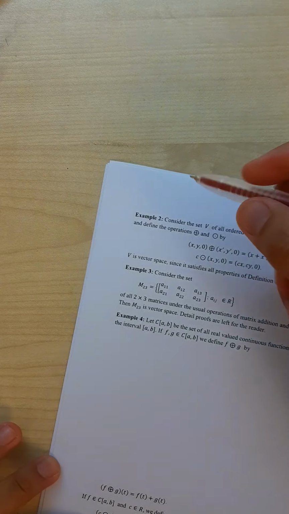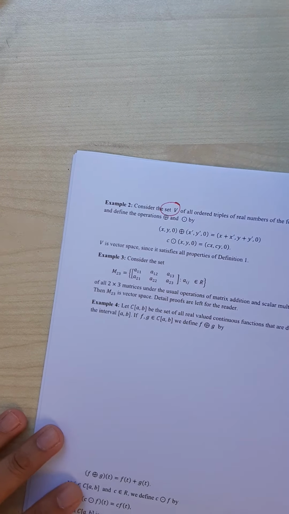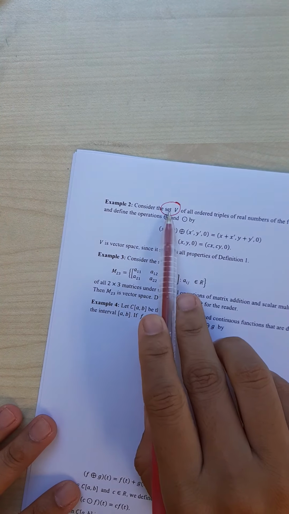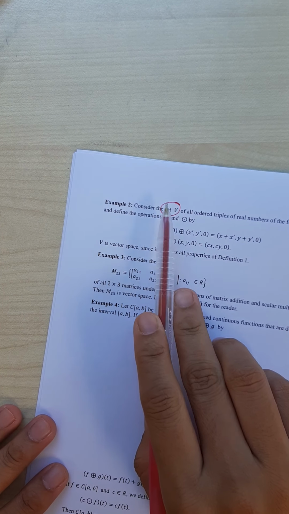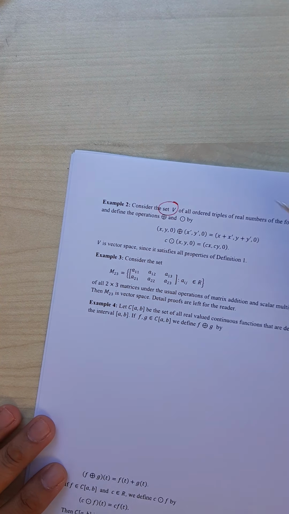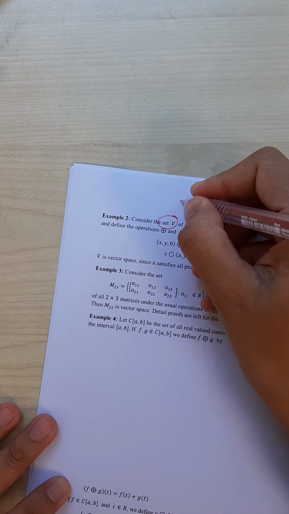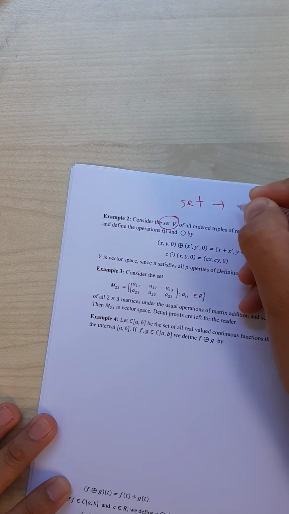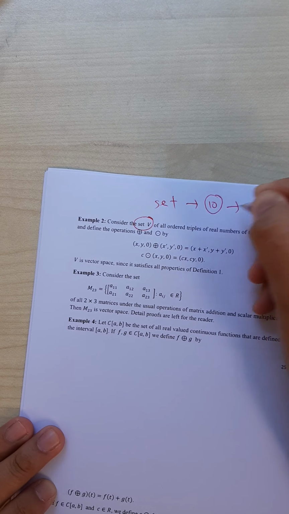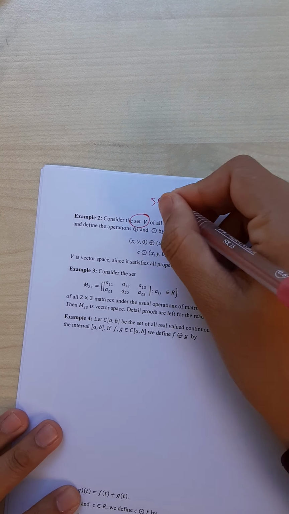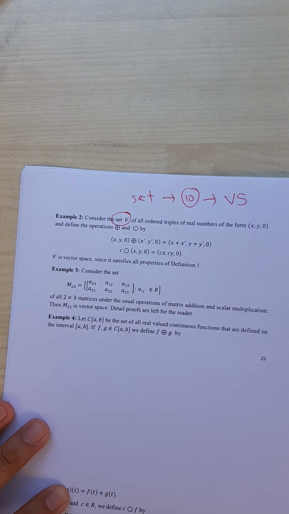And then this is the second example. So you are given set V. You see, at the beginning, we start with the word set. So once you have checked all the 10 properties, then only this set will be declared as a vector space. Okay, so you're given a set, you check 10 properties, and then only you verify if the given set is a vector space or not.